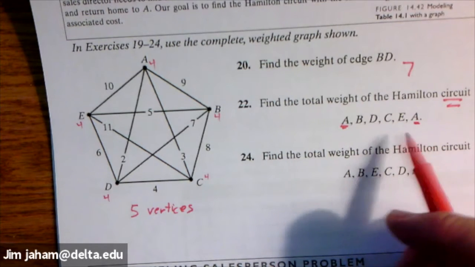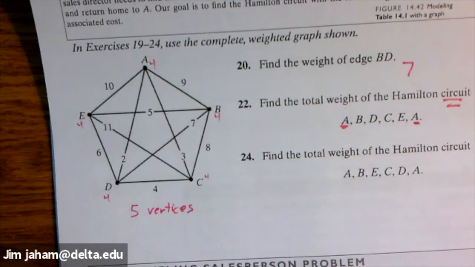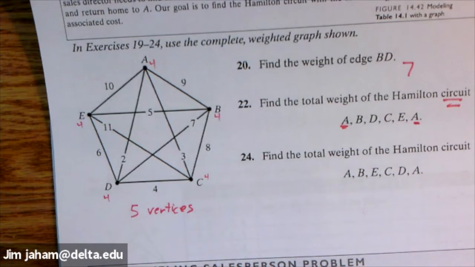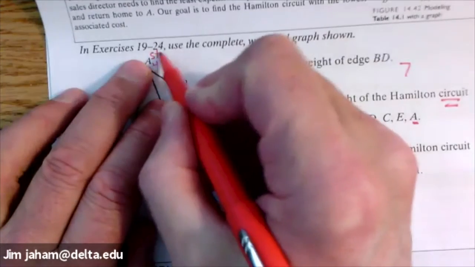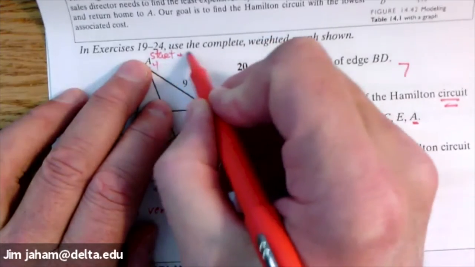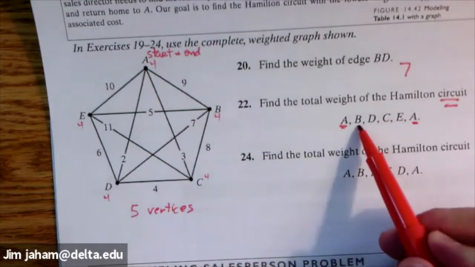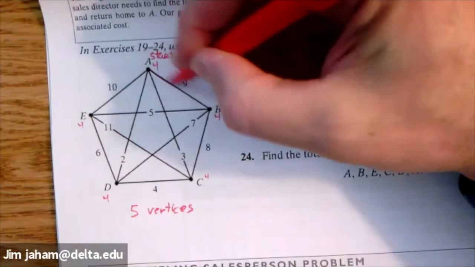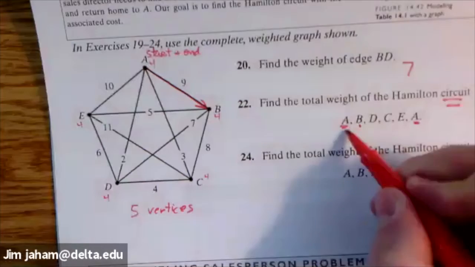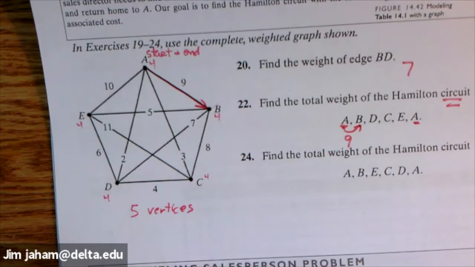All right, so for this one, I'm going to draw the circuit on the graph. Remember, we don't have to pass through every edge, but we do have to hit every single vertex. So we're going to start and end here to make up our circuit. And then we go to B. All right, so from A to B, the weight is 9.